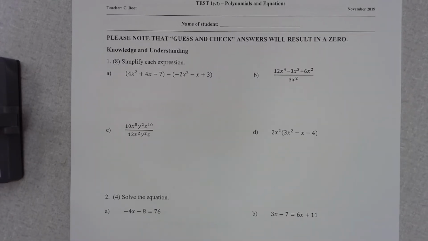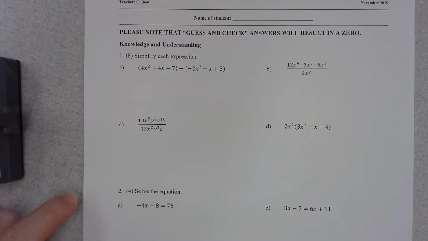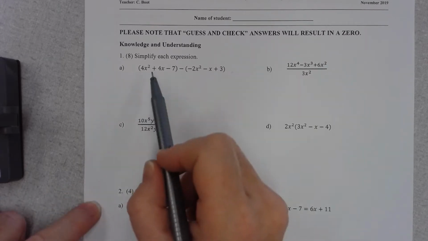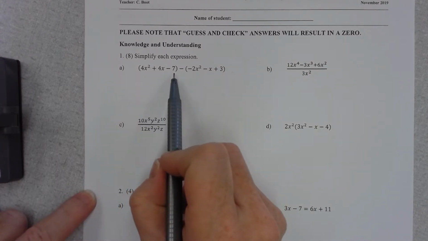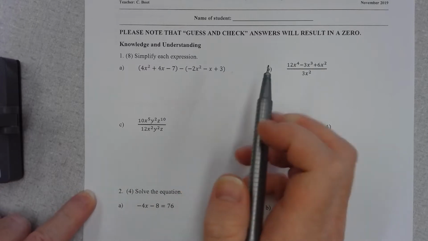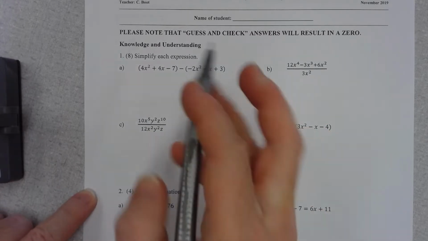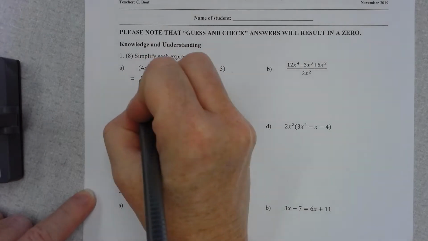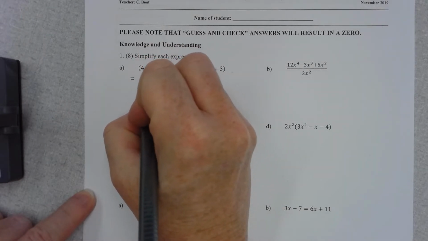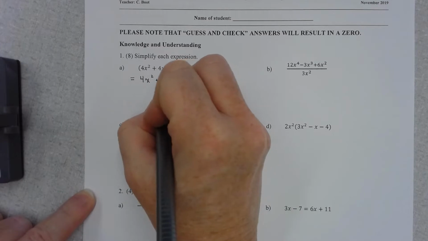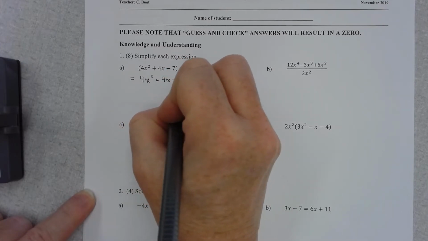All right, 9, as promised, here are your test corrections. So let's take a look at this first one. So we have a trinomial here, and we are subtracting another trinomial. So the first thing we want to do is get rid of the bracket. So it's like this is being multiplied by 1. So this becomes 4x squared plus 4x subtract 7.